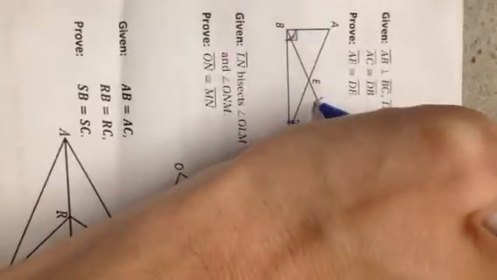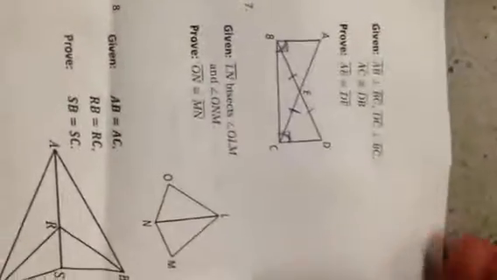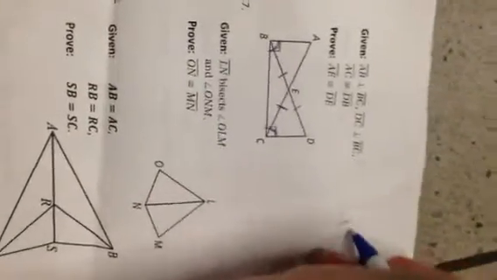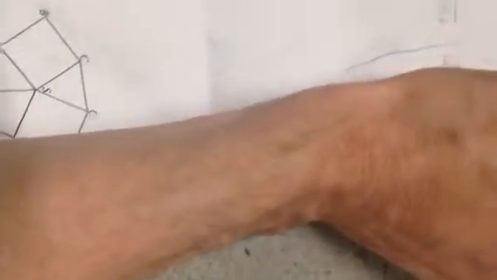sorry, let me do it over here. This side and this side are congruent. So let's kind of write that down in our proof format. So hang on just a second. Alright, so number 1, we'll just say AB is perpendicular to BC, and the reason is given.